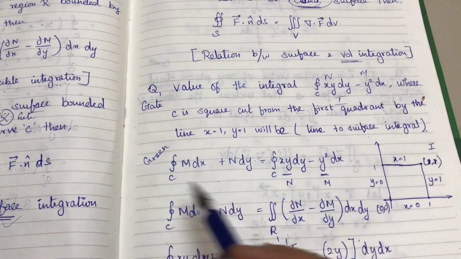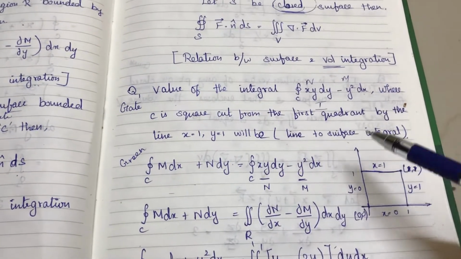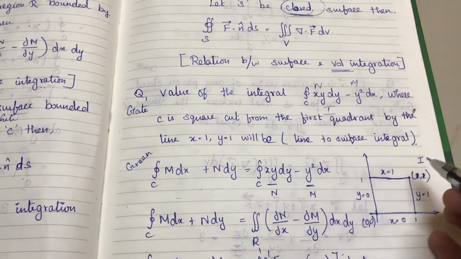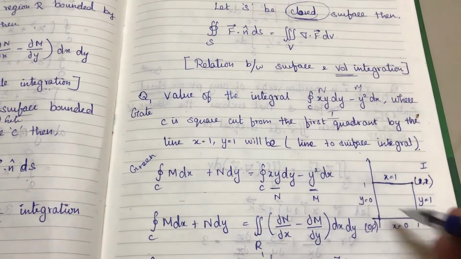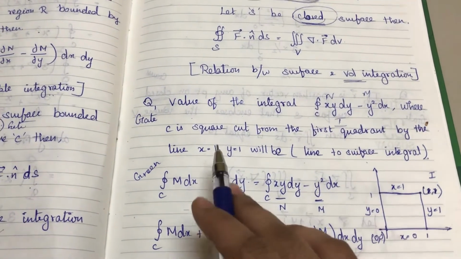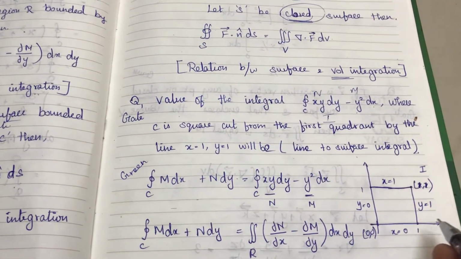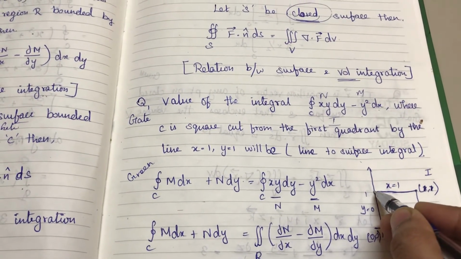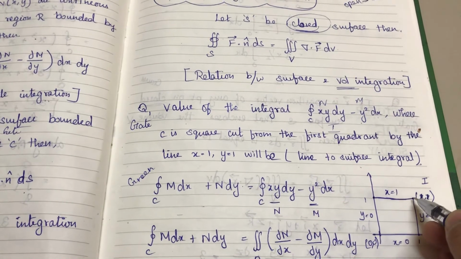I have written the formula here, and the important thing is that in the graph they said first quadrant. What is the first quadrant here? Both will be positive. They said x equal to 1 and y equal to 1, so I am plotting x as 1 and y as 1 and connecting these lines.